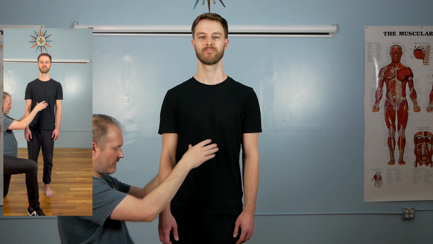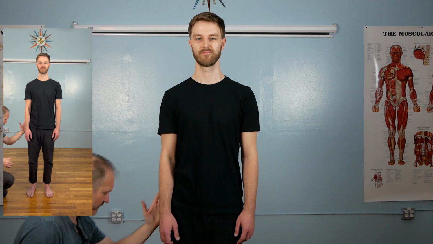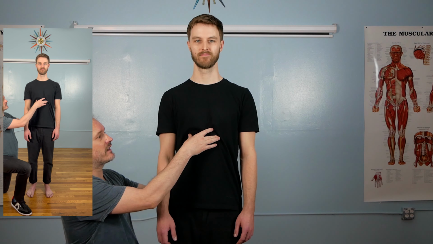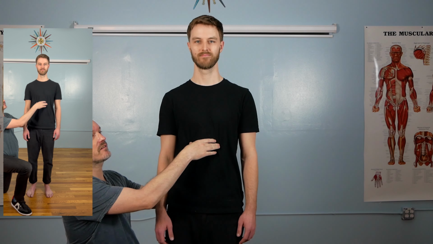But the goal for all of it is that the rib cage sits on top of the pelvis, which sits on top of the knees, which sits on top of the ankles and the feet. And if you find that that's not happening, you're going to create stuff that we're going to work on. All right, cool.